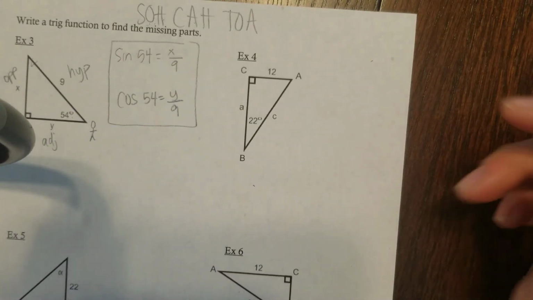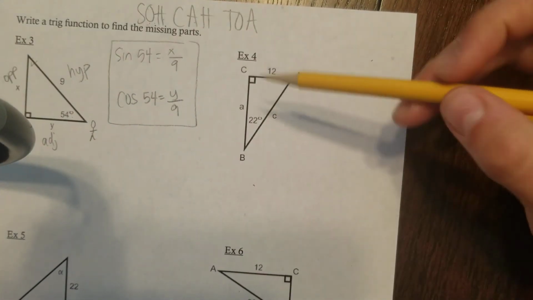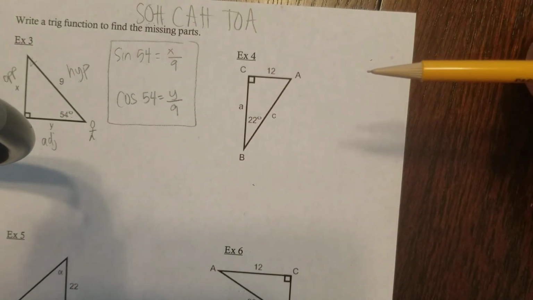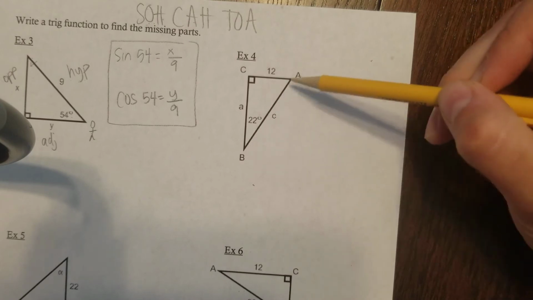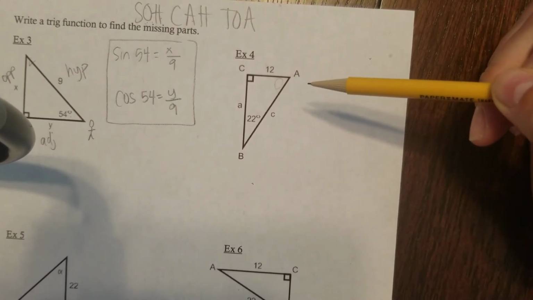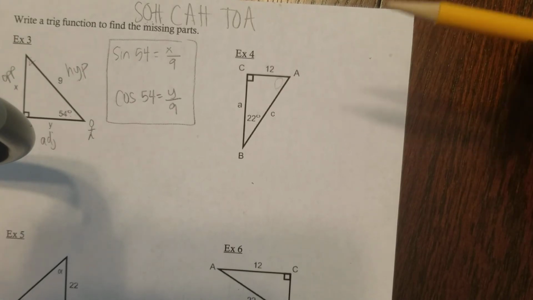Okay, so I want you to try this one. Try to set up a trig function for A, and try to set up a trig function for C. Bob can stand at either one of these angles, but if you want Bob to stand at A, you need to find this angle measurement. So pause the video, see what you can do.